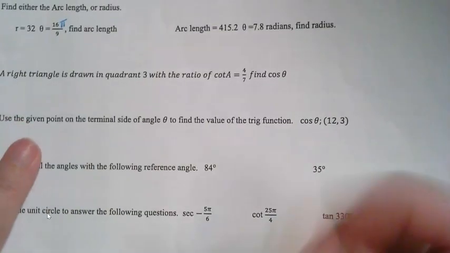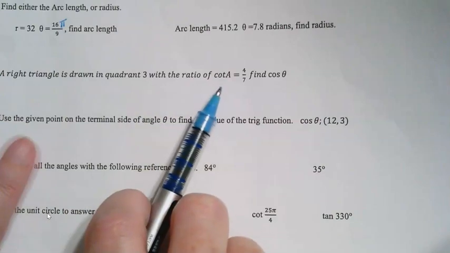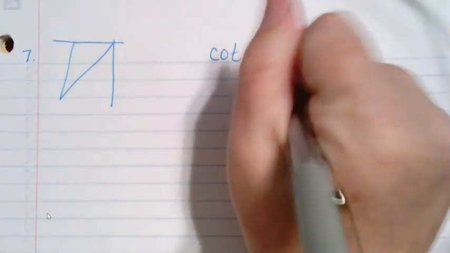Hey guys, so we're right here in number 7. We're in quadrant 3 and they give us cotangent and they want cosine. Okay, so quadrant 3, they tell me cotangent is 4 over 7.